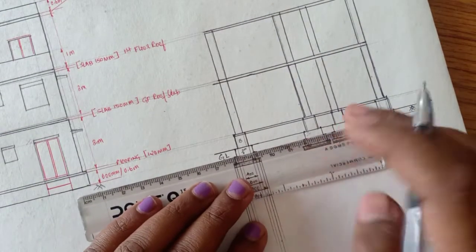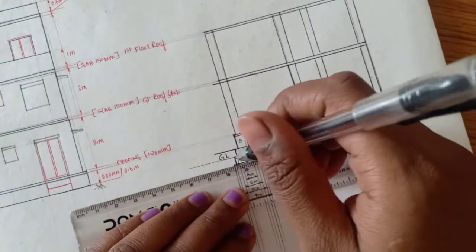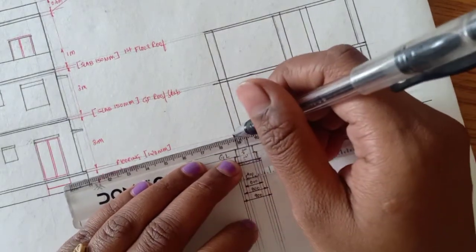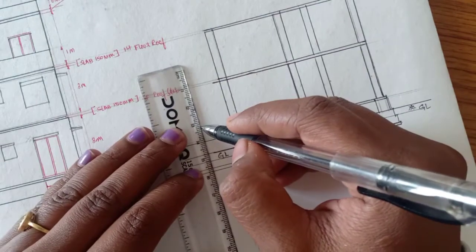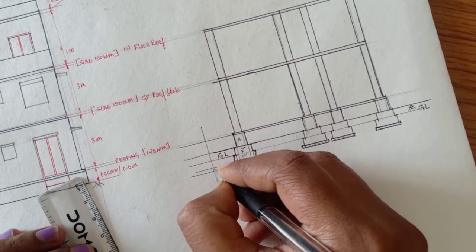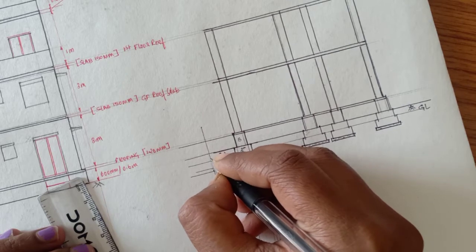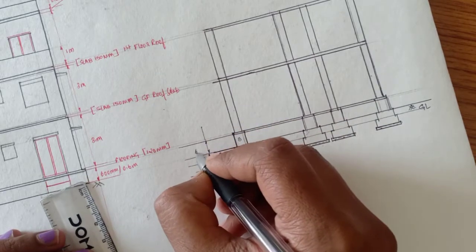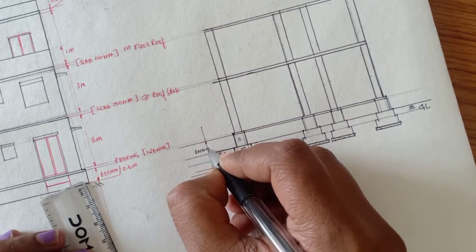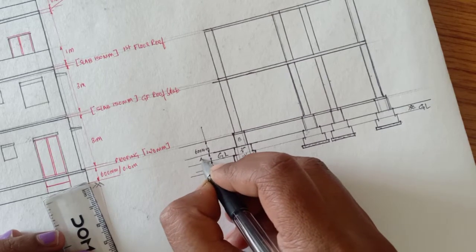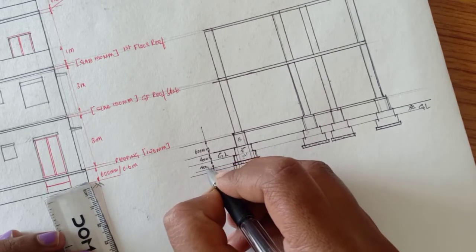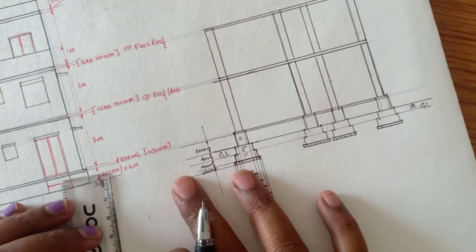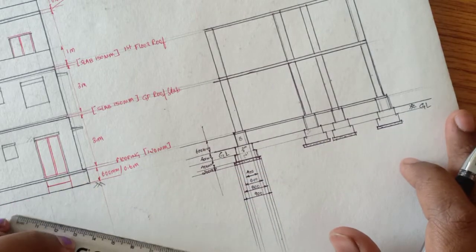Okay, then similar to that I'll be drawing this end, the heights. 600 mm. This is again 400 mm, 400 mm and 200 mm. Okay. So the lowest most portion of the building is done now.